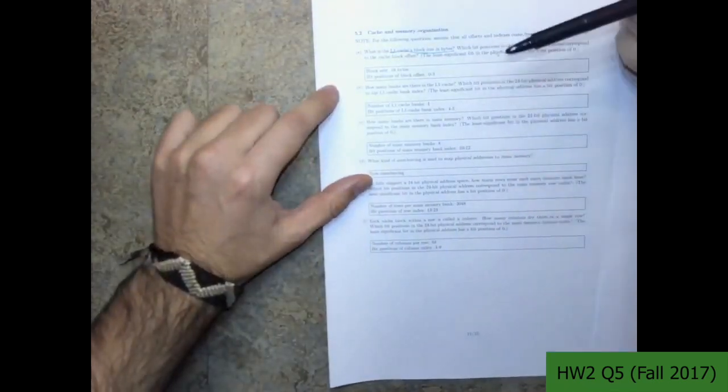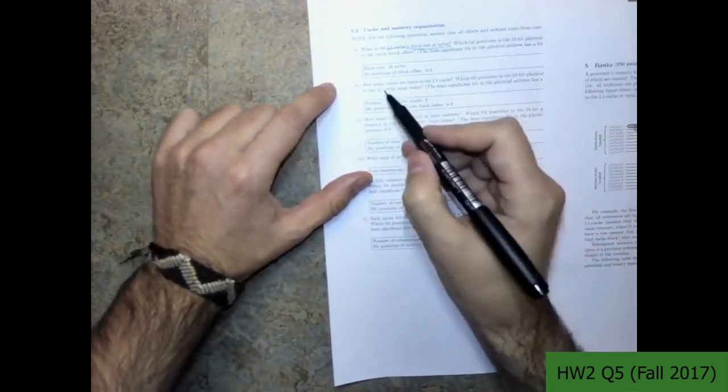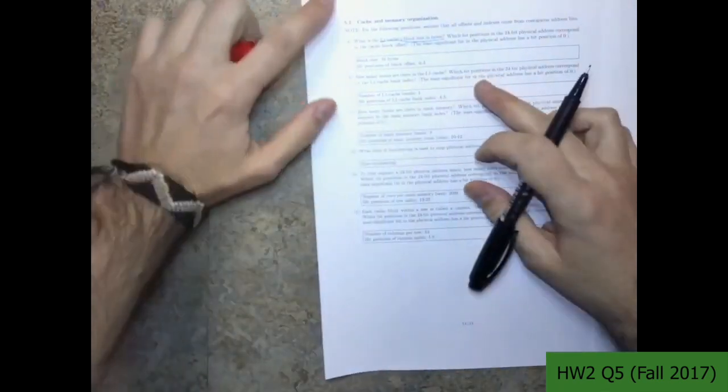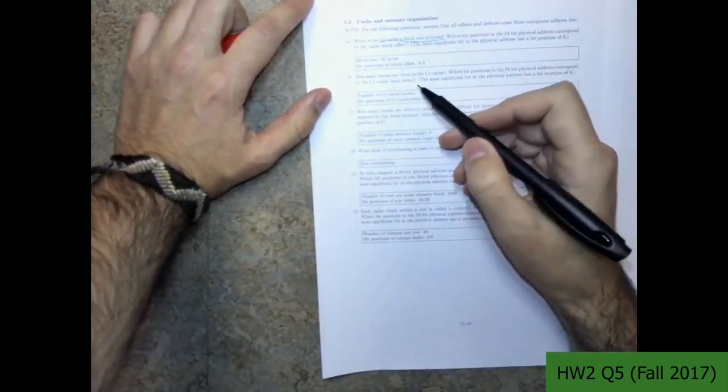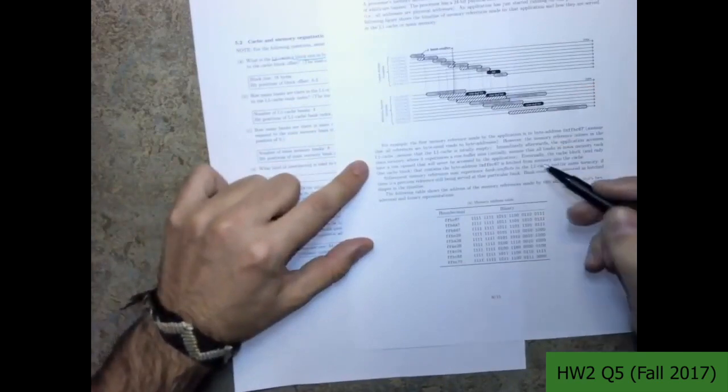So, questions here? So the next question is: how many banks are there in the L1 cache? Which bit positions in the 24-bit physical address correspond to the L1 cache bank index? So, having the same figure here, now we will focus on the bank conflicts, so in these areas here.